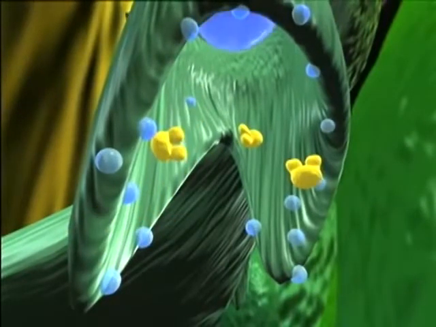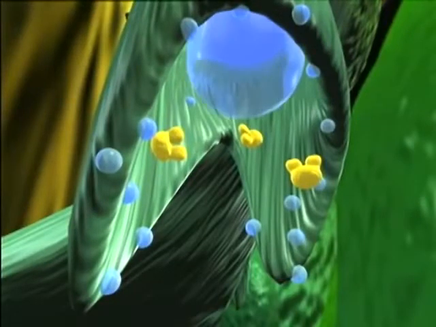Some of the pollen grains adhere to the sticky surface of the micropylar arms.